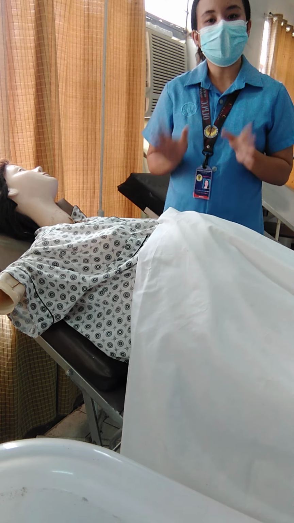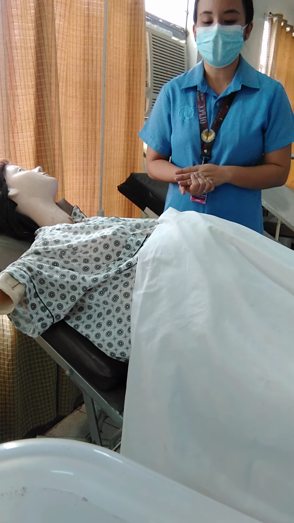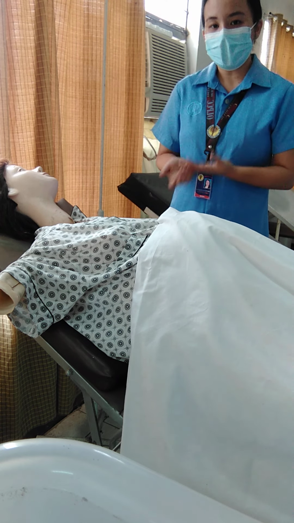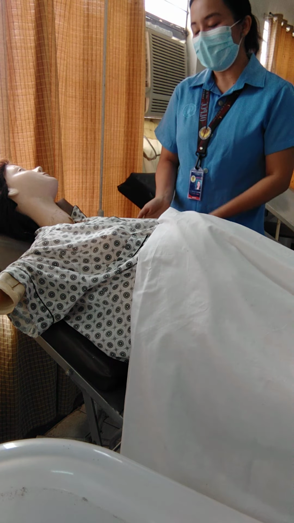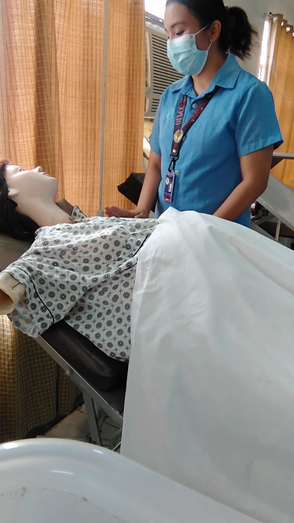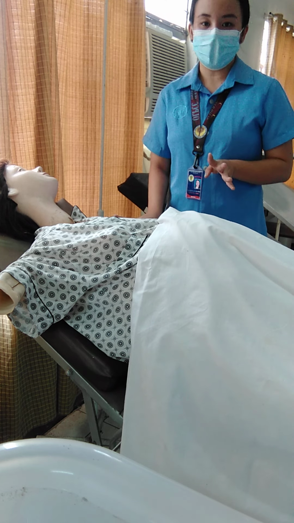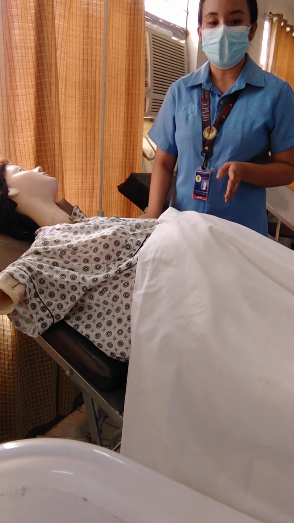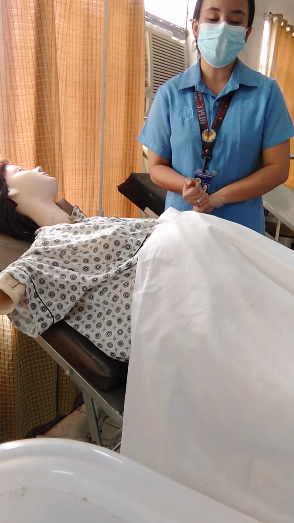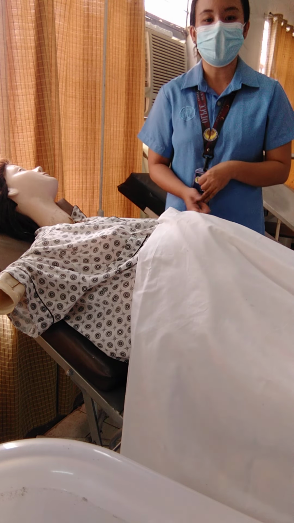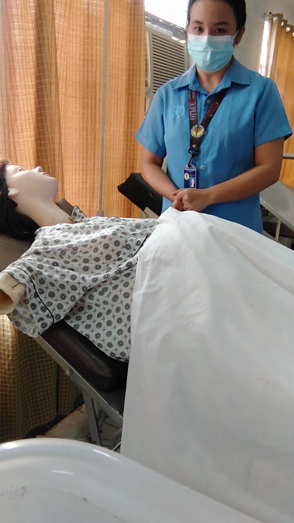Okay, so after performing hand hygiene and ensuring the patient's privacy, let us now explain the procedure to the patient. So, ma'am, we're going to do Leopold's maneuver. Leopold's maneuver is a four-step procedure in order for us to identify first the fetal position, and the second one is the fetal presentation.